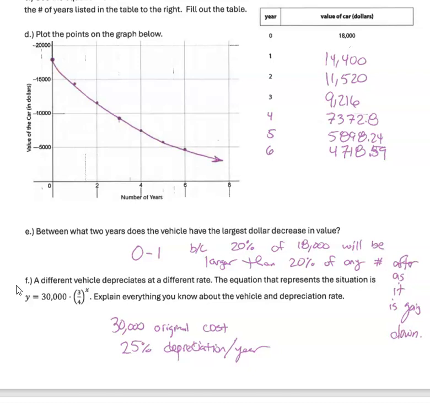And the biggest that the number is ever going to be in this case is 18,000. So when you take away 20%, that is going to be the largest decrease. And then after that, the number just keeps going down and you keep taking 20% away from a smaller number.